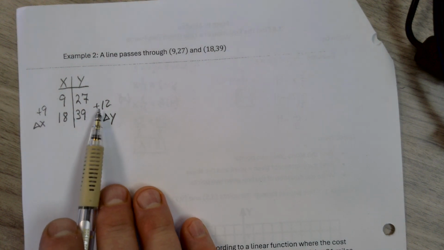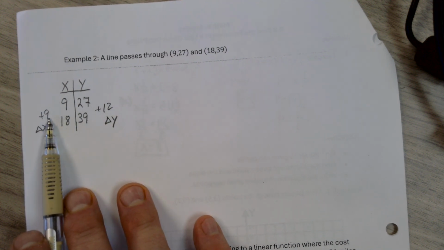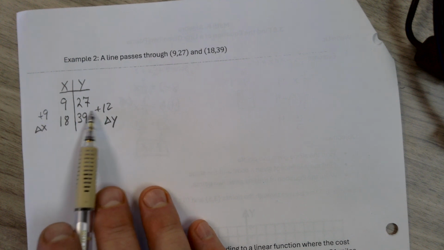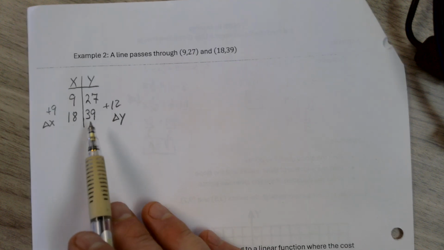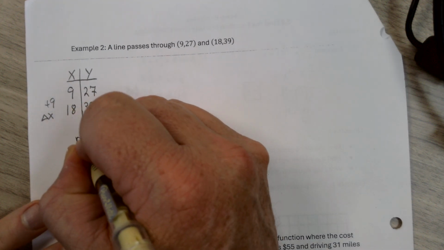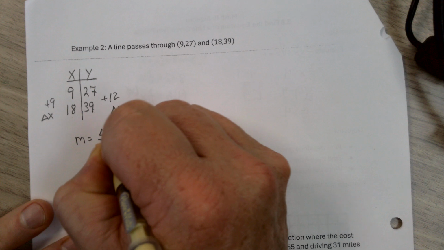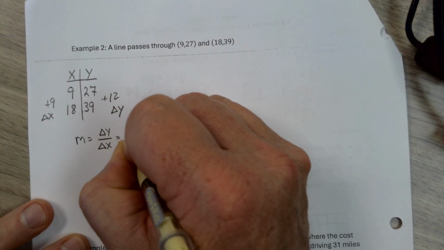If we graphed it, we would get a triangle that would be 12 high and 9 long, just like we did on the previous page. It's just this would be hard to graph and do all that counting. I think this is much easier. So your slope, once again, is your change in y over your change in x, which is going to be 12 over 9.